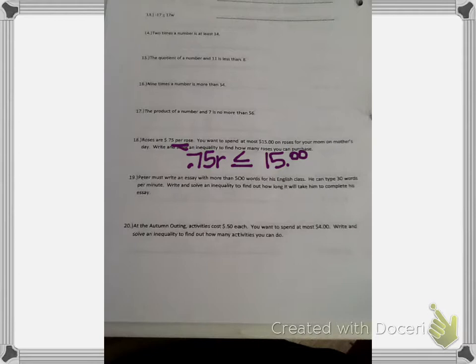Peter must write an essay with more than 500 words for his English class. He can type 30 words per minute. Write and solve an inequality to find out how long it will take him to complete his essay. Alright, so he can type 30 words per minute.